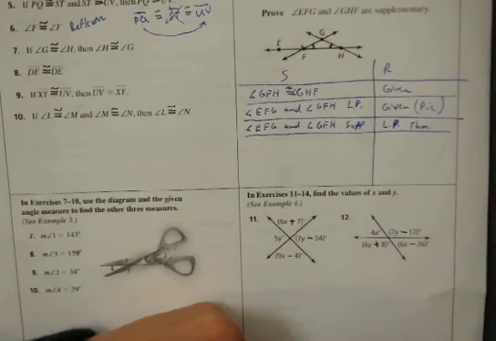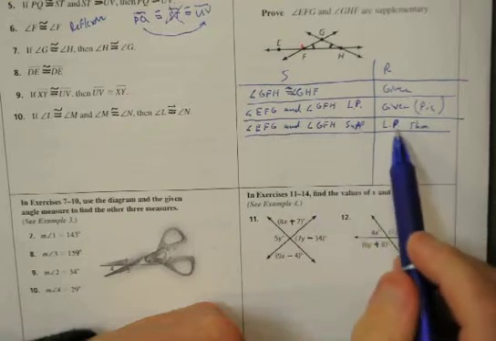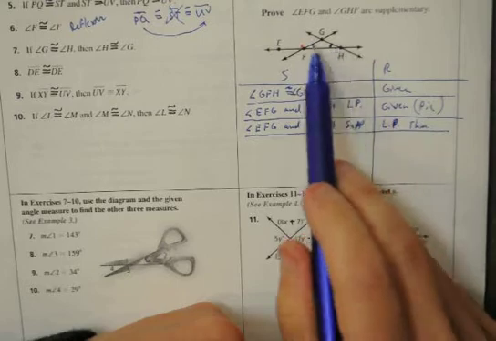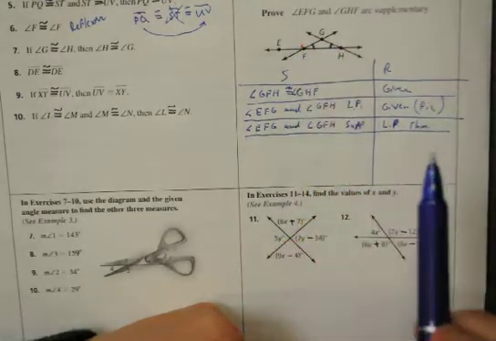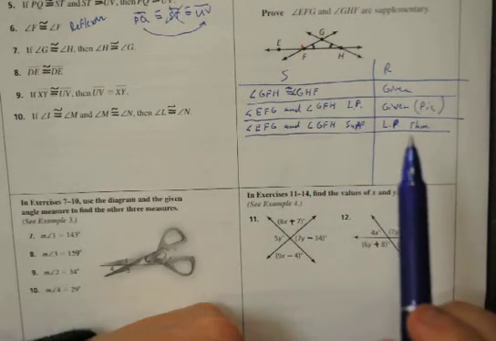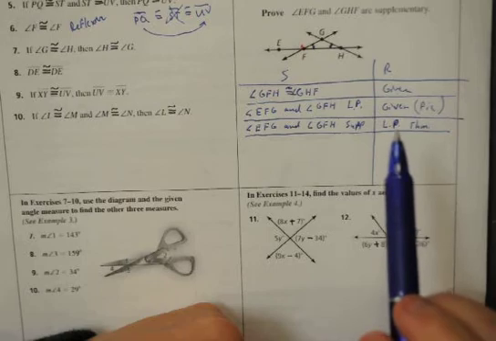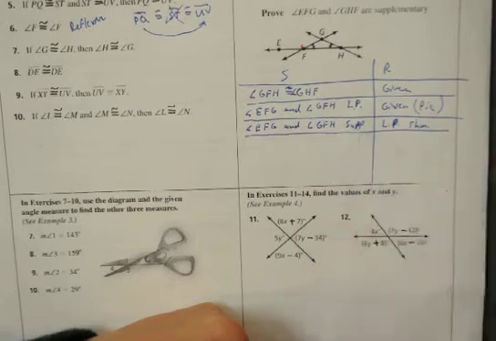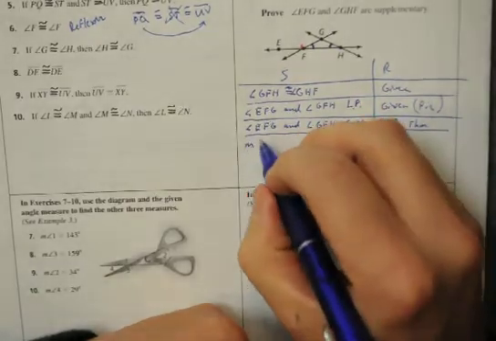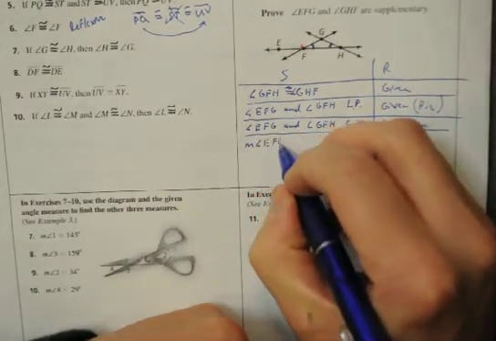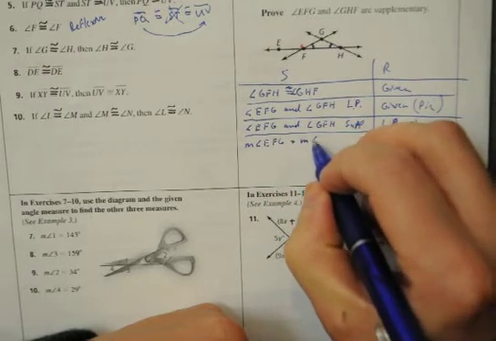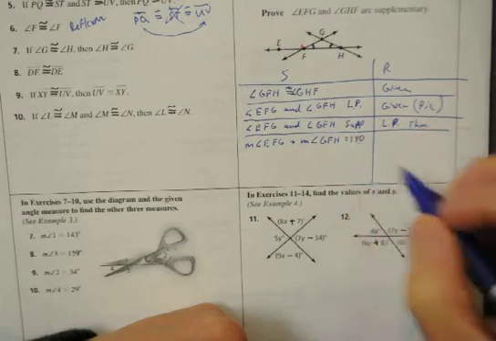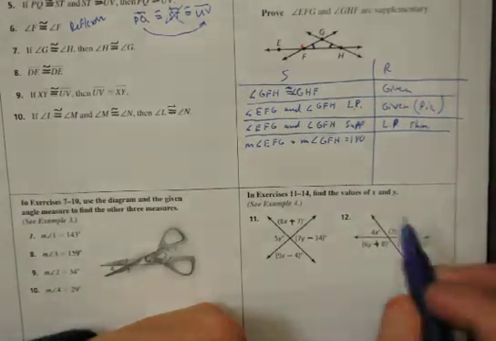Alright, so we have that these two angles are supplementary. Now what does supplementary mean? Supplementary means that the measure of EFG plus the measure of GFH equals 180. That's what it means to be supplementary.